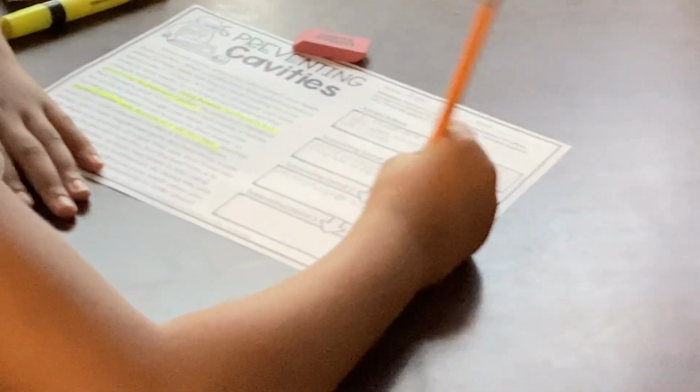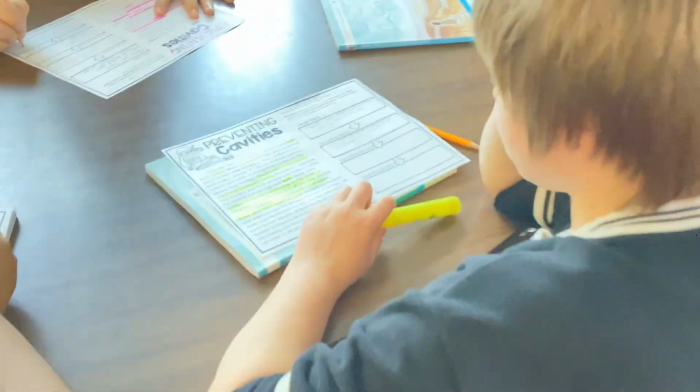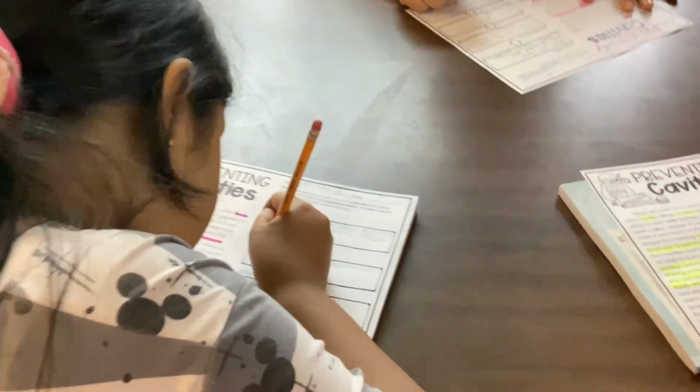Avoid sugary foods and chew sugar-free gum. Okay? See how I found it in here?